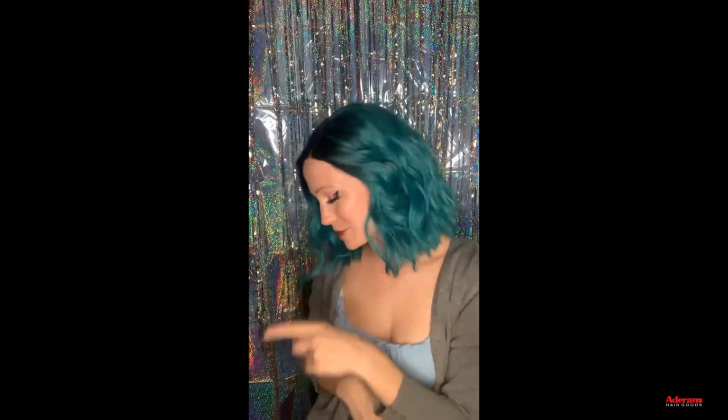I love this wig too. This one is so much fun. I love this color. This is Envious in the color Royal Emerald. So the other one was Posh in Aqua Paradise. This is Envious in Royal Emerald.